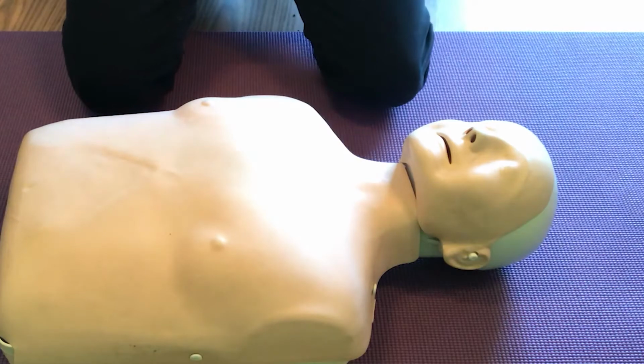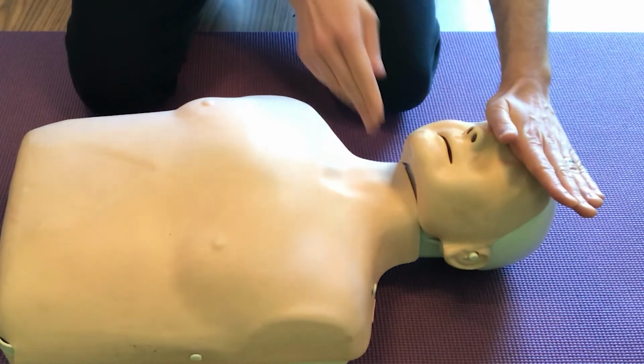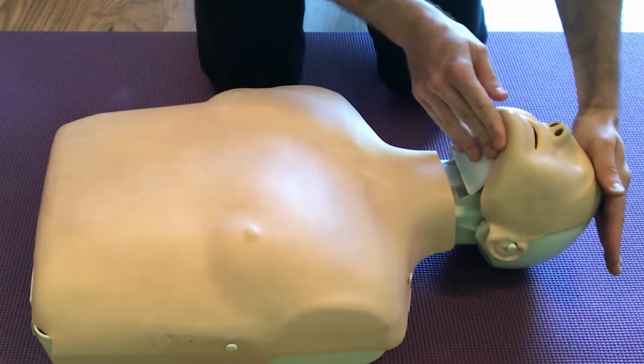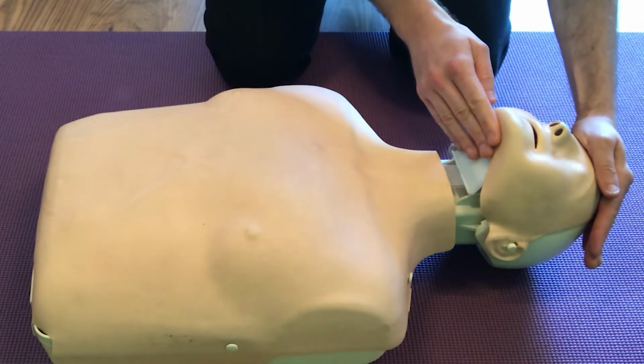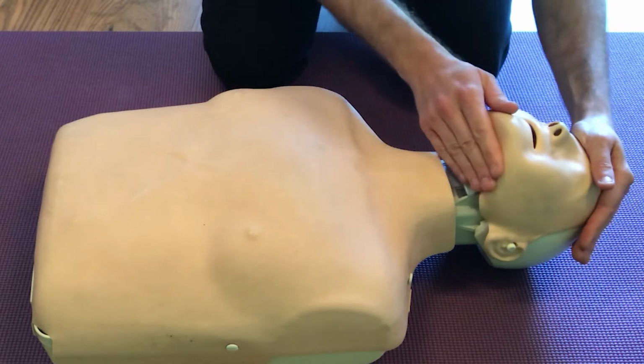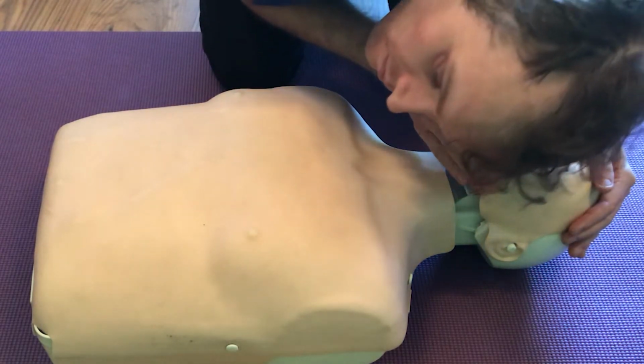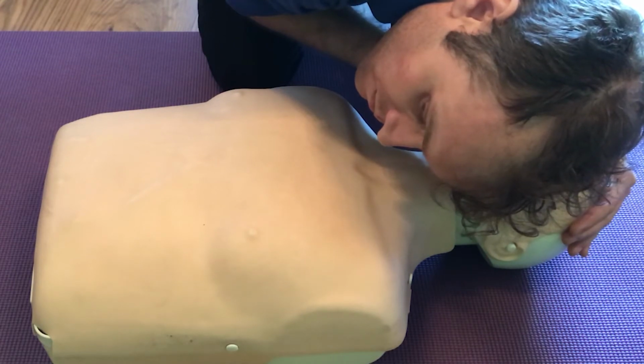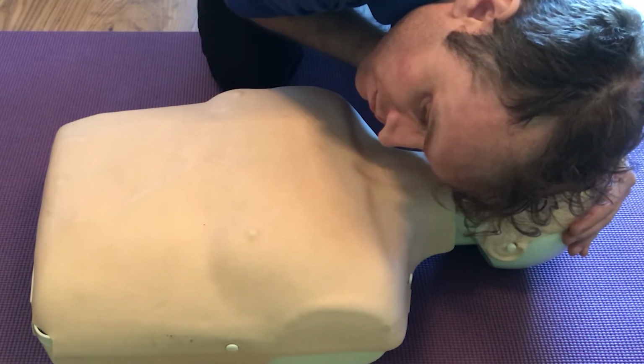I now need to check whether my casualty is breathing or not. Place a palm on their forehead, fingers on the bottom of the chin, gently roll the head back, lift the tongue off the back of the throat. This will give them an airway. I now need to place my ear right down to their mouth, look, listen and feel for breathing for up to 10 seconds. If they're breathing normally, we will talk about what to do in another video.